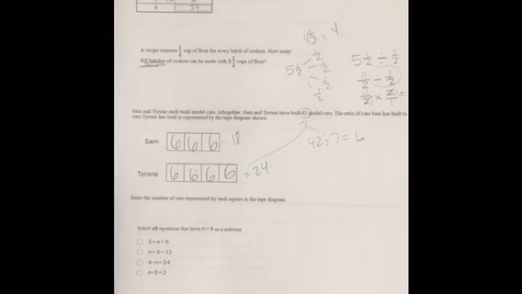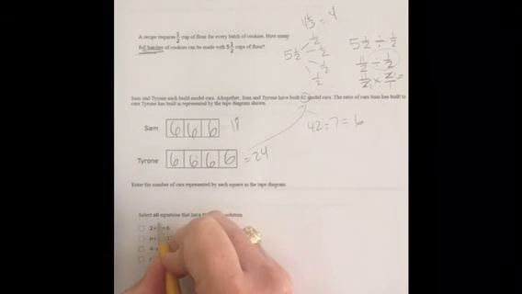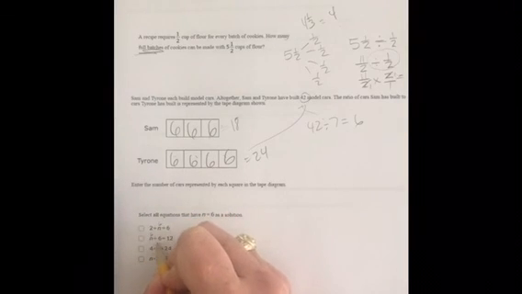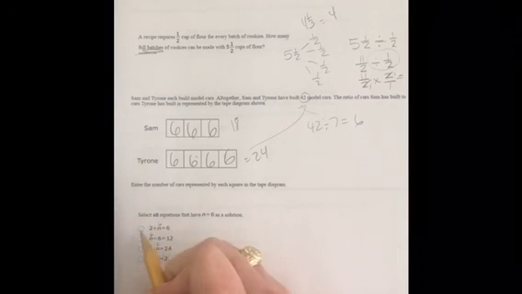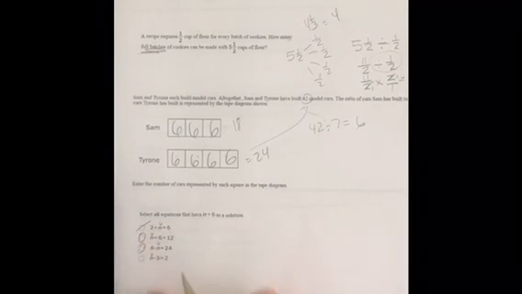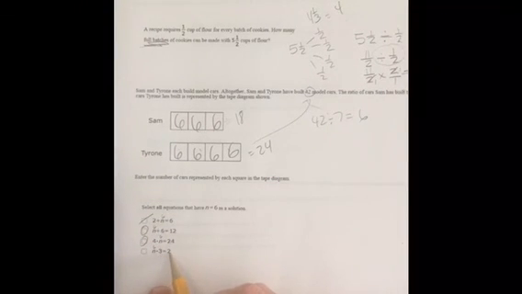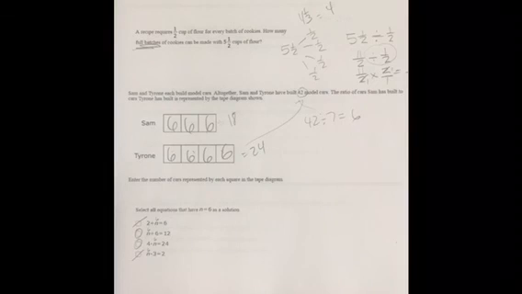Select all equations that have n equals 6 as a solution. So all you need to do is put a 6 where the n is and then solve. 2 plus 6 is 6? No. 6 plus 6 is 12? Yes. 4 times 6 is 24? Yes. 6 times 3 is 2? No. All right. If you have any questions on any of these, please see me as soon as possible.